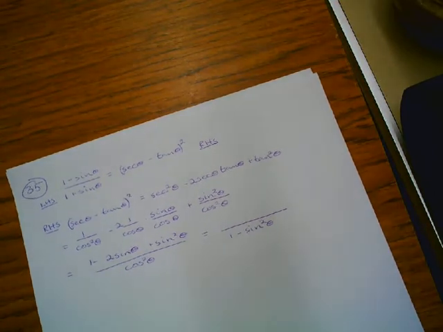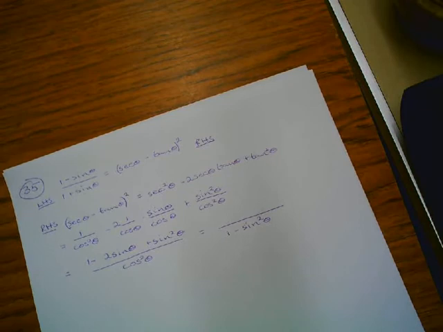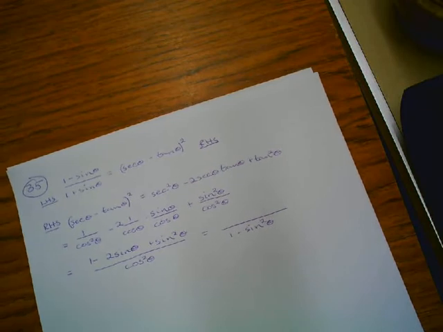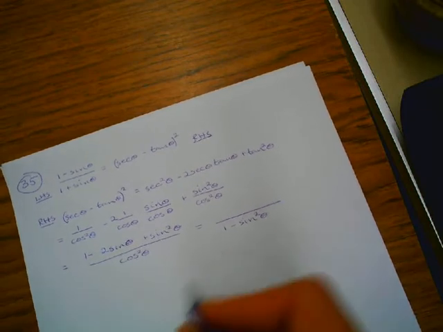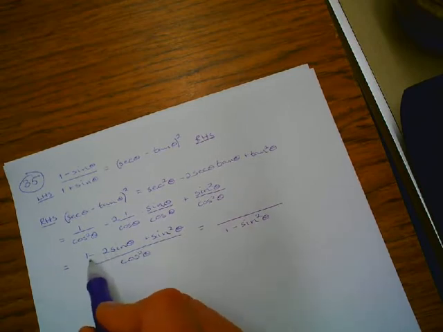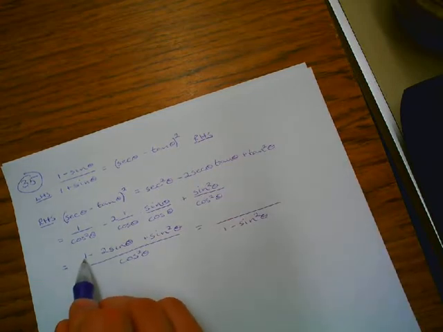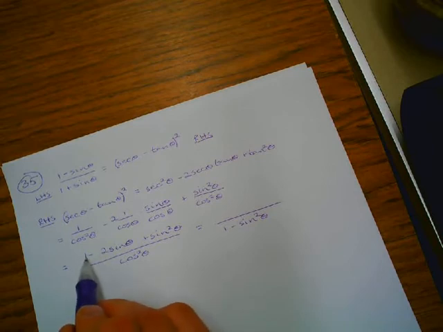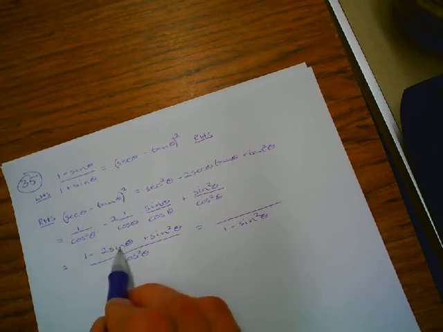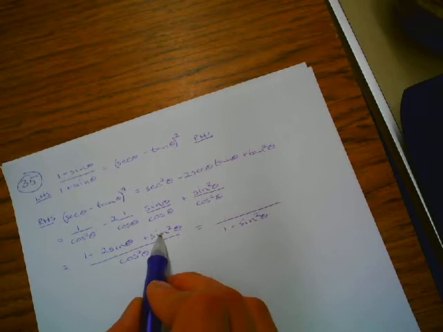What did you say about the numerator? The numerator is a perfect square. Yes. The numerator can be factored as 1 squared plus twice the product of 1 and sine, plus the square of sine.